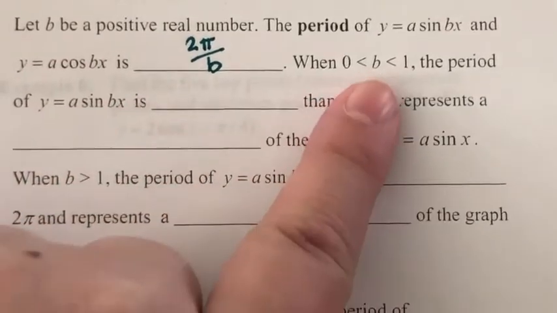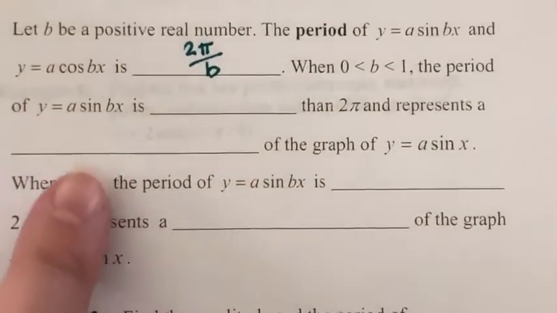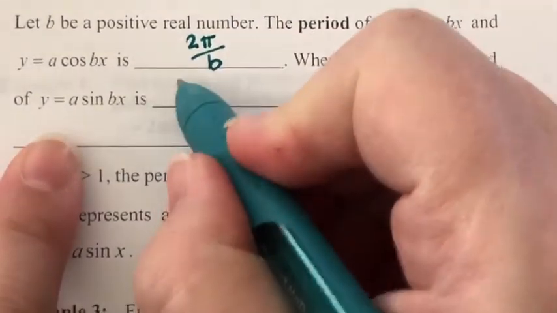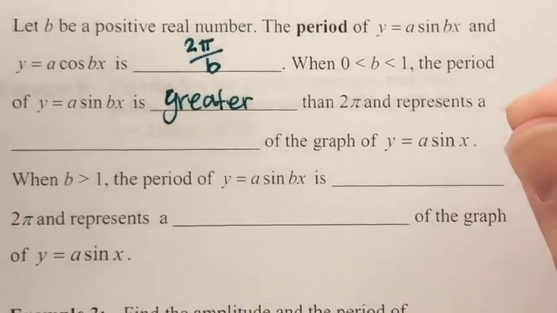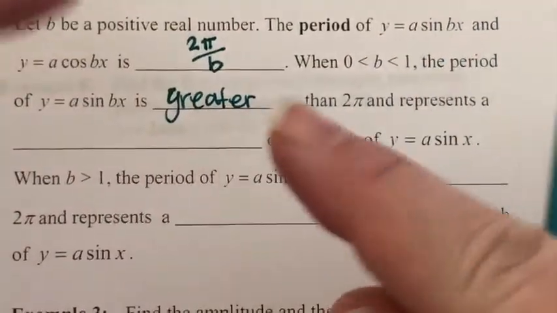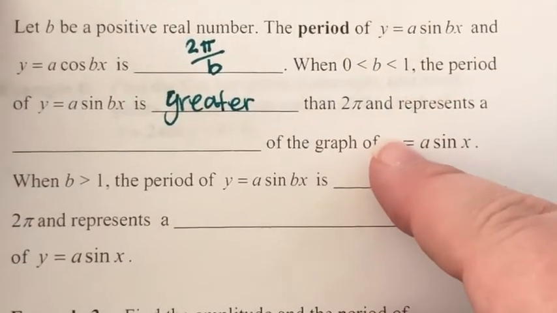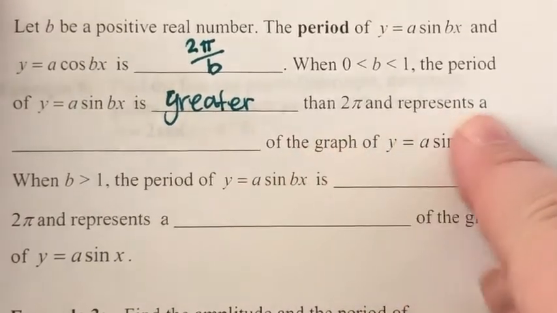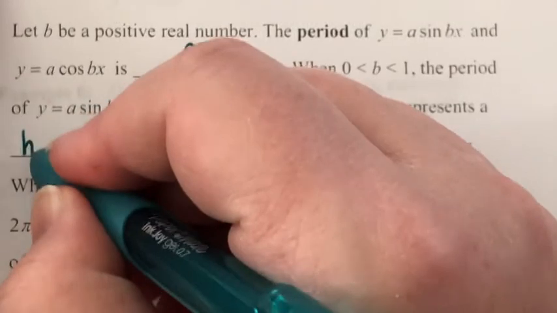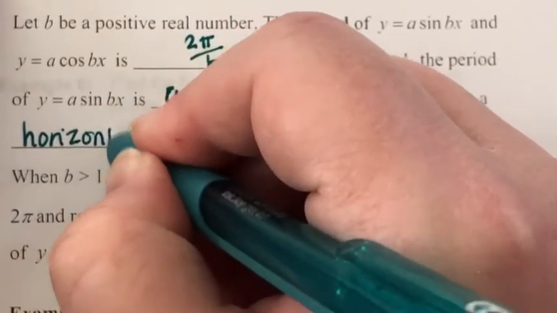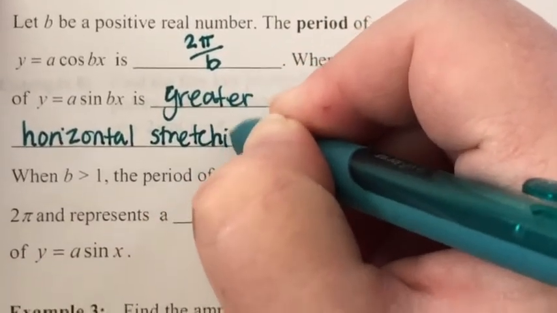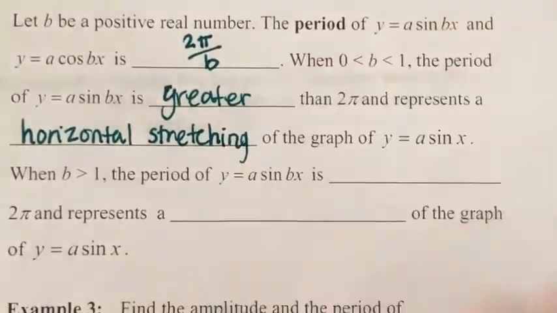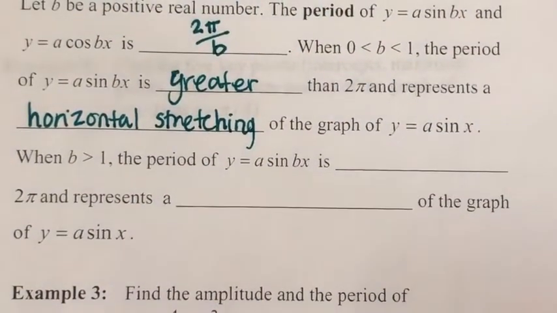Okay. And then it's saying if B is in between 0 and 1, the period is greater, so it stretches it. Basically it takes that graph and pulls it out, stretching it. So it's taking longer to get those things. Instead of shorter and faster, it makes it go slower. And then the 2 pi over b represents a horizontal stretching of the graph y equals a sine of x.